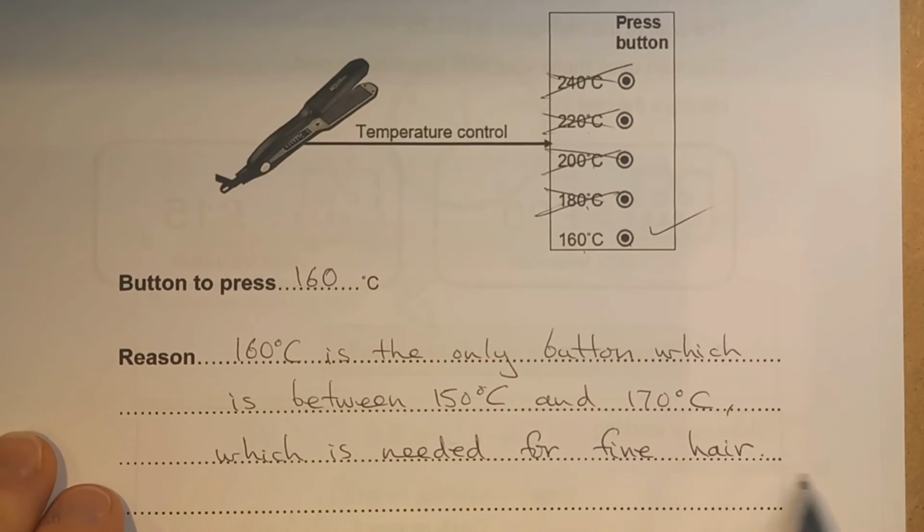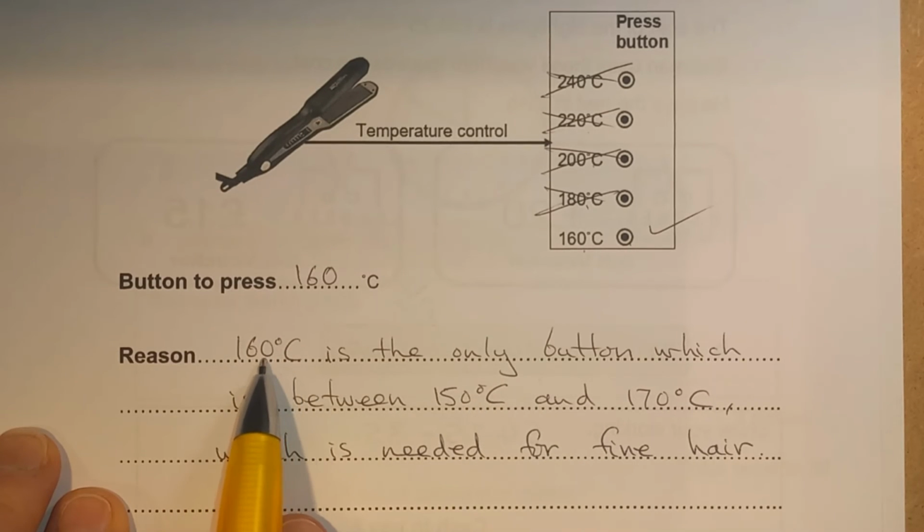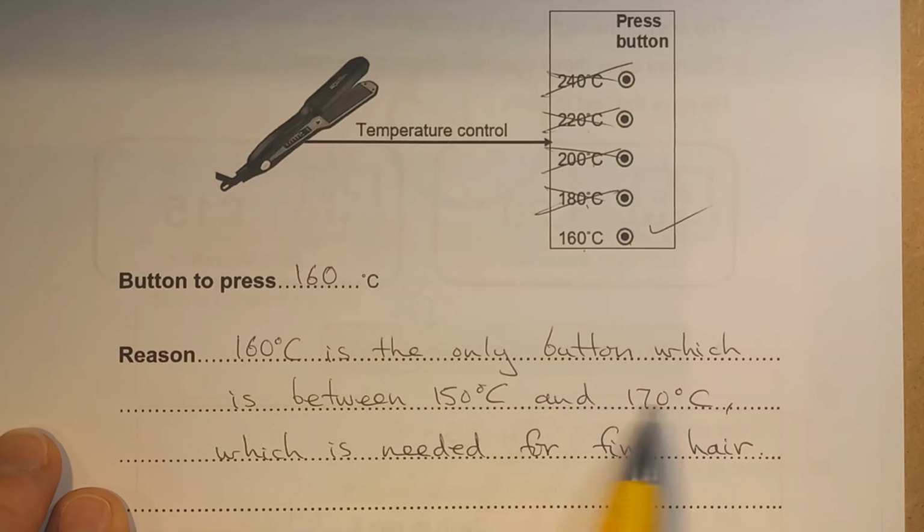You probably wouldn't need to write all of this, but if you're saying that basically 160 degrees is in this range, 150 to 170, that should be enough.